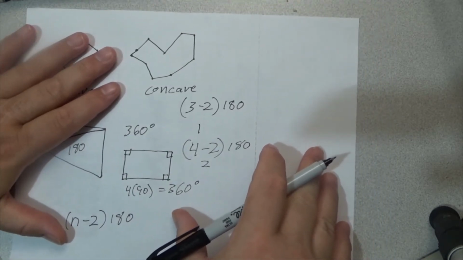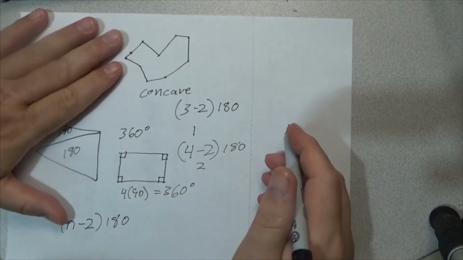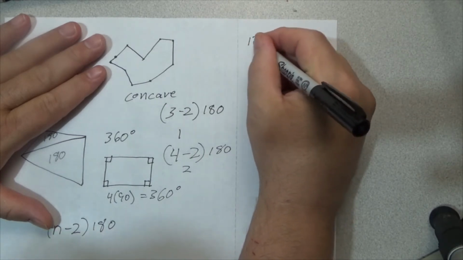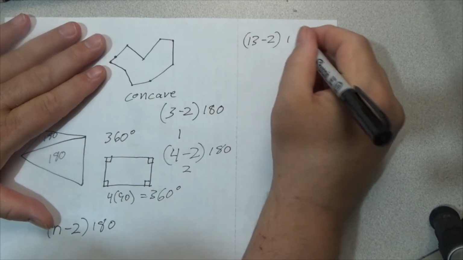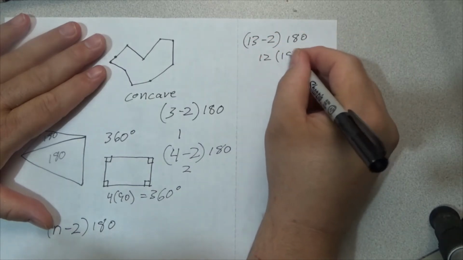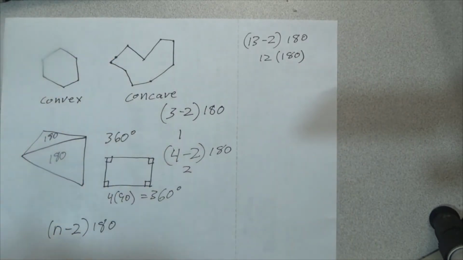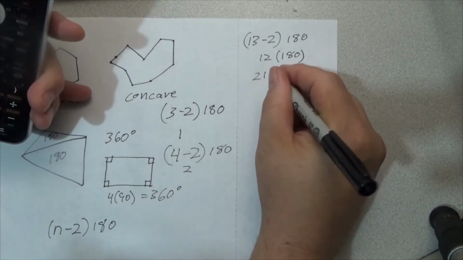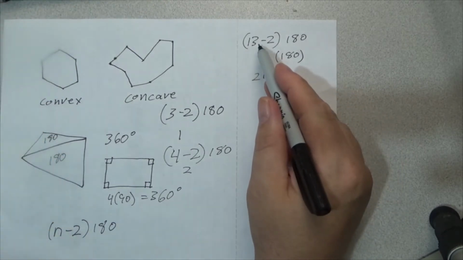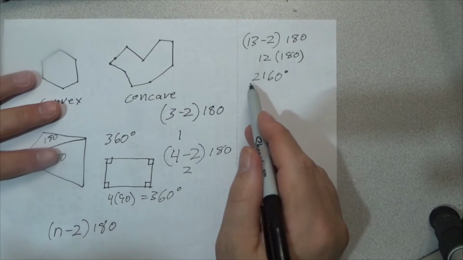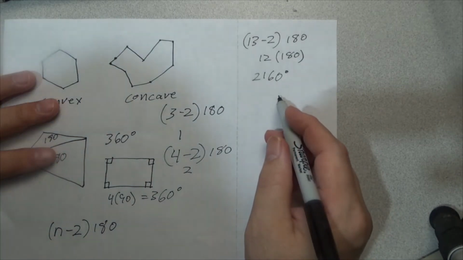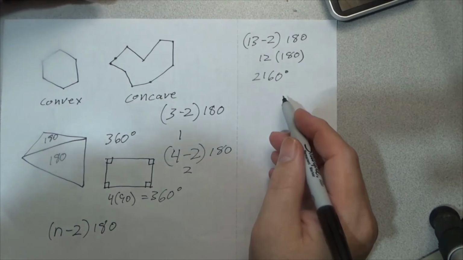So now I can use it on something like a 13-sided object. So what if I had a 13-sided object? What do all of those internal angles add up to be? So 13 minus 2 times 180. So 12 times 180, I don't know that off the top of my head. So 180 times 12, 2,160 degrees. So a 13-sided object, if you added up all of the angles, would come to be 2,160 degrees. So these are internal angles.